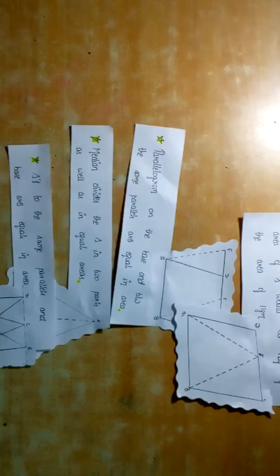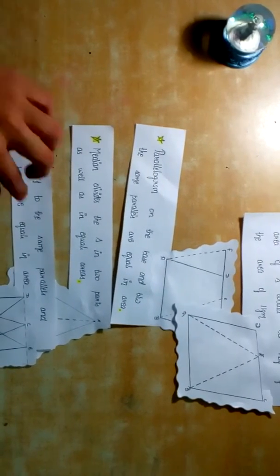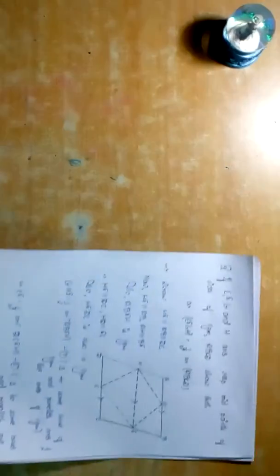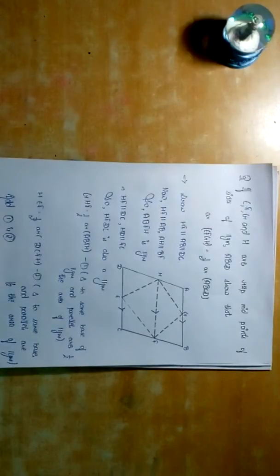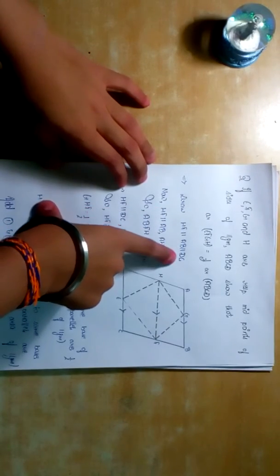So now we are going to start some questions. We come to our very first question, that is: if E, F, G, H are respectively the midpoints of the sides of parallelogram ABCD, then show that the area of EFGH is equal to half of the area of ABCD. We have been shown the figure, and first of all draw HF parallel to AB, which is parallel to DC.